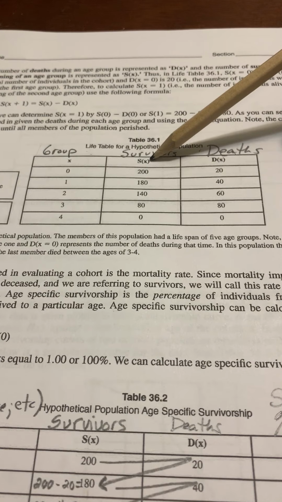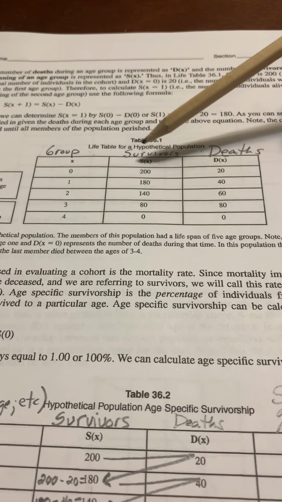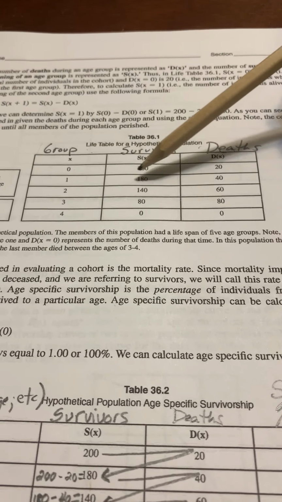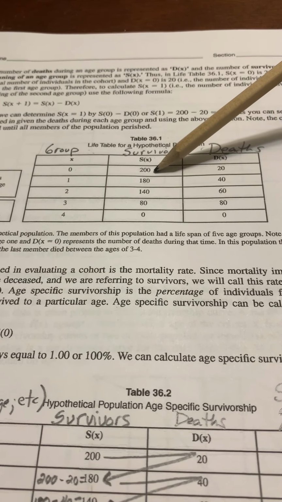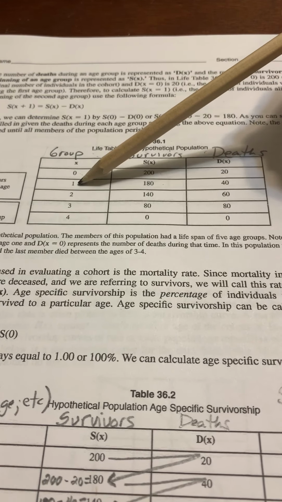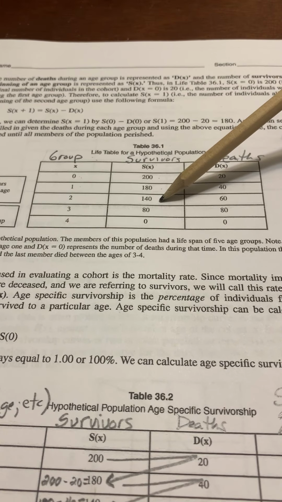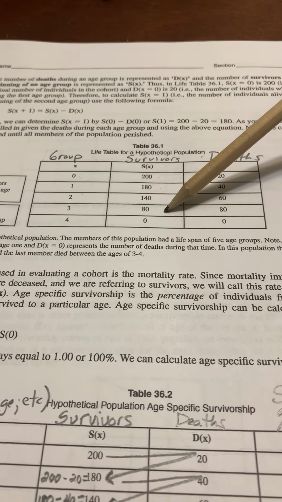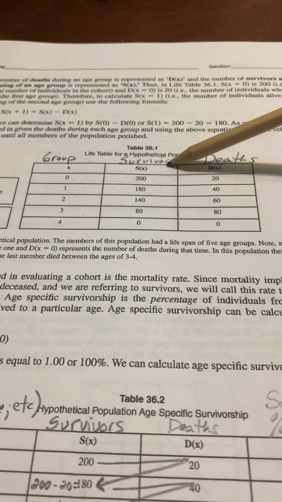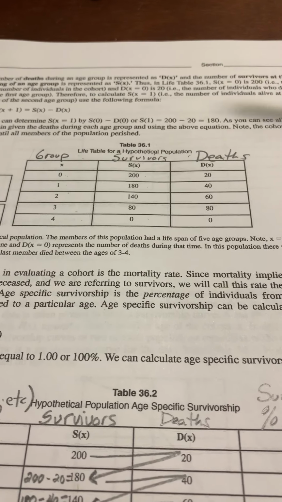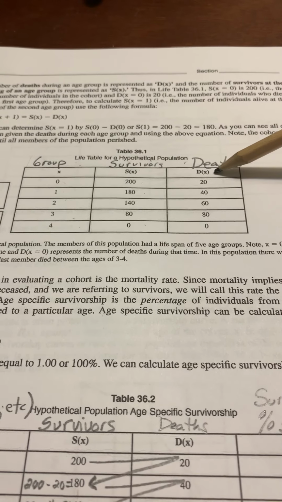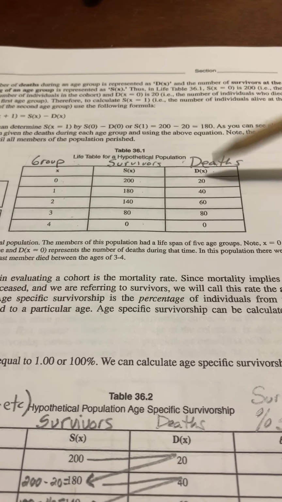S of X is the survivorship for that year. So when you say S of X, this first line 200 is S of 0. 180 is S of 1. 140 is S of 2. 80, S of 3. 0, S of 4. Those are the survivors in that group. Now we have the deaths. That's D of X. So it's the number of deaths in that group.